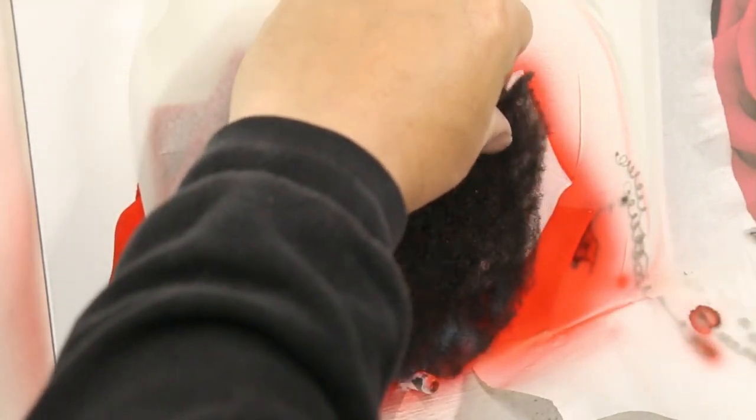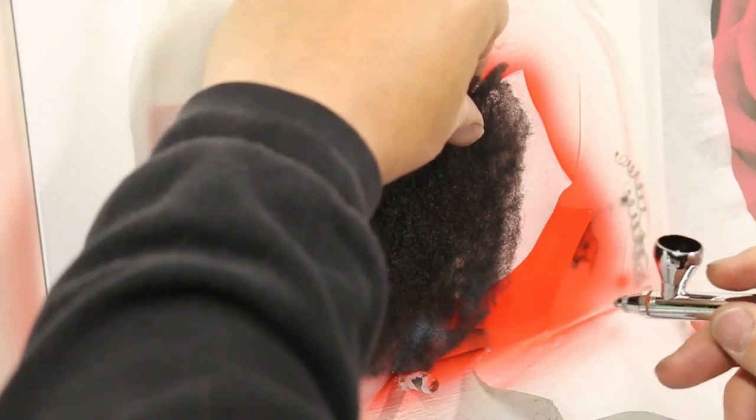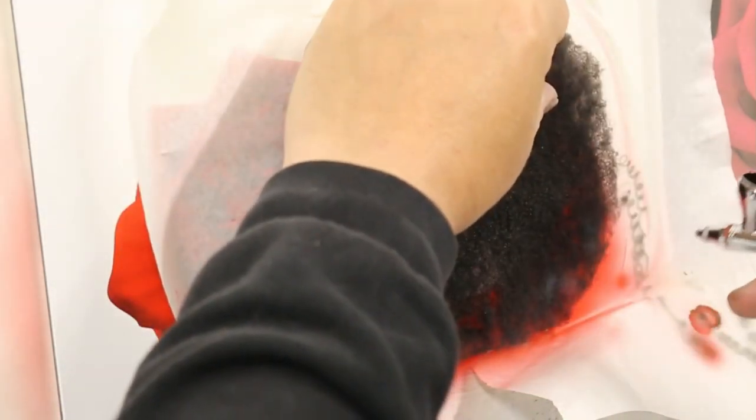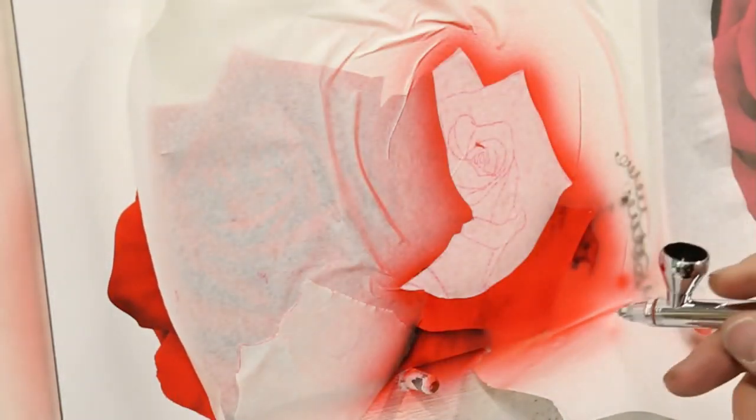We can put some texture in, just some light texture to begin with, like we did the last time on the last rose, just to add a little bit of flavour.